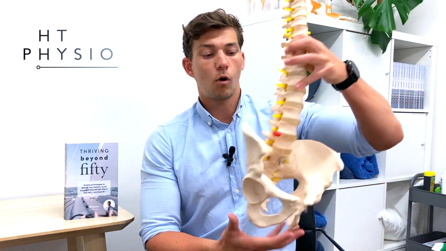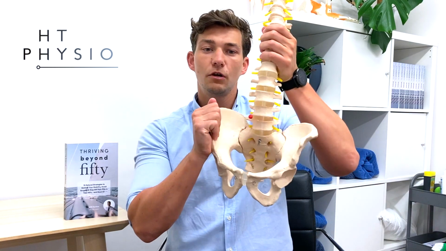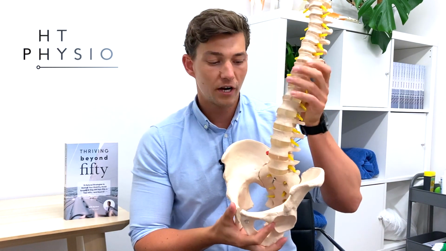So the first common cause of sciatica, and by far the most common reason people get it, is due to what we call a disc injury. So either a disc bulge or a disc herniation. Now I'm going to use my model here to describe what that is. So this here is the human spine. You can see here we've got the pelvis, and then these white bones here are the vertebrae.